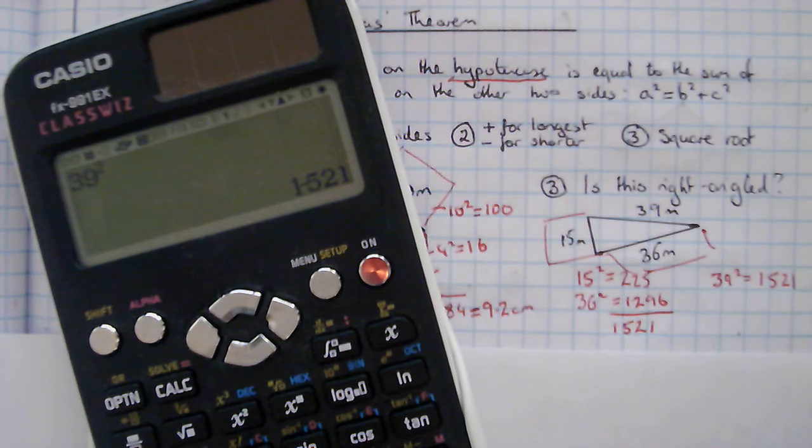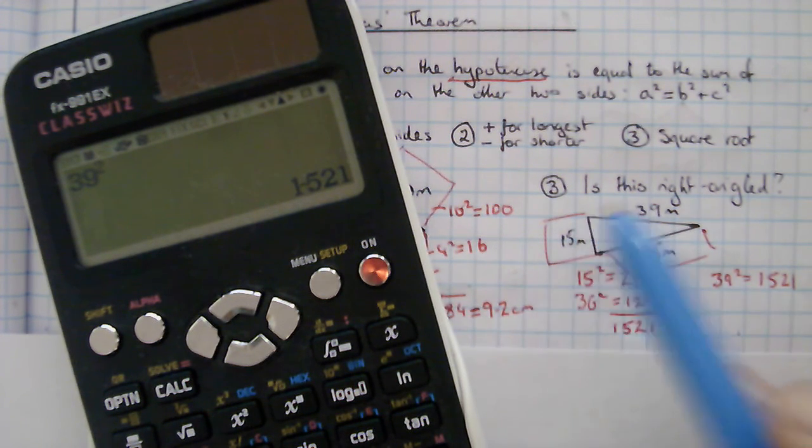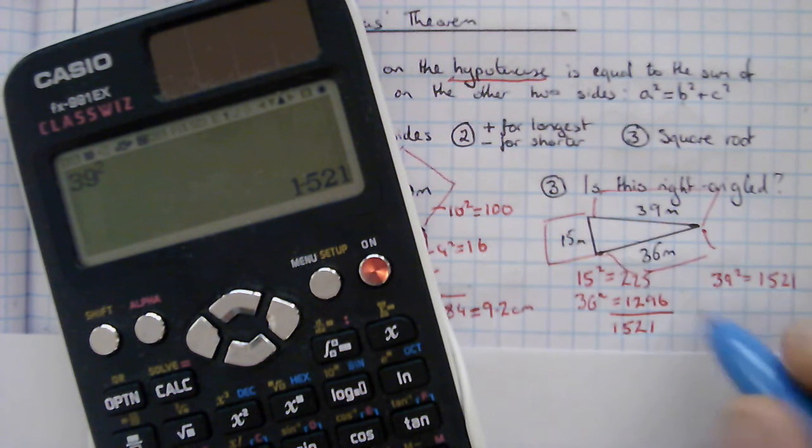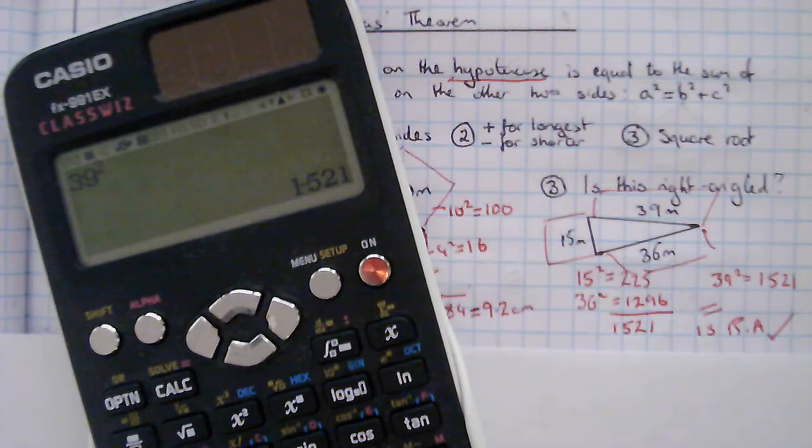1,521. So, what can we determine? These two squares added together is the same as this square up here. Therefore, it is right-angled, because Pythagoras' theorem works.